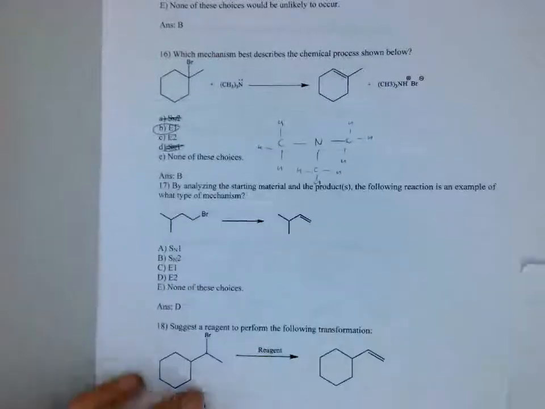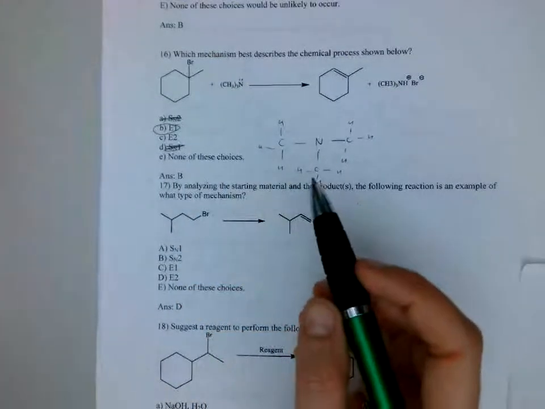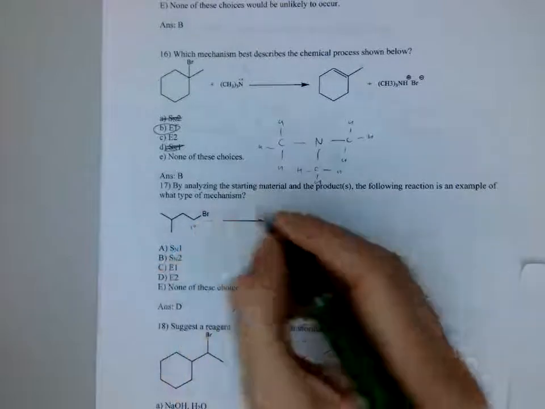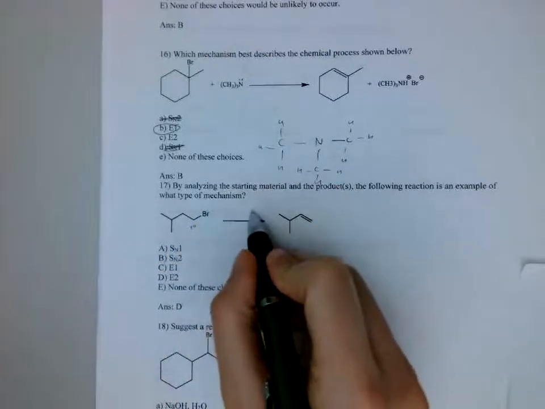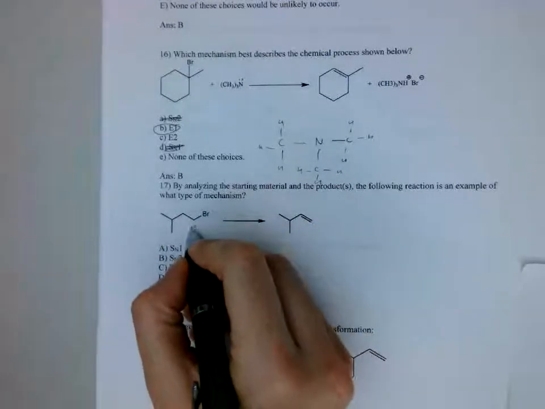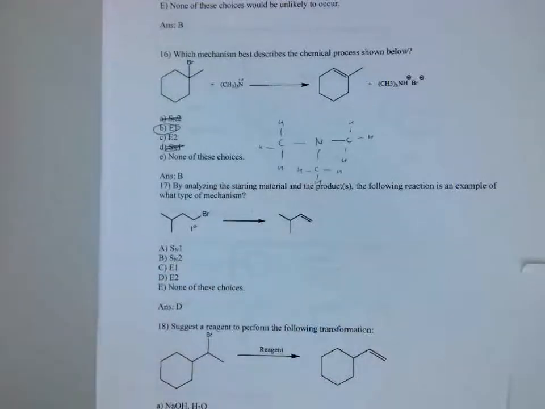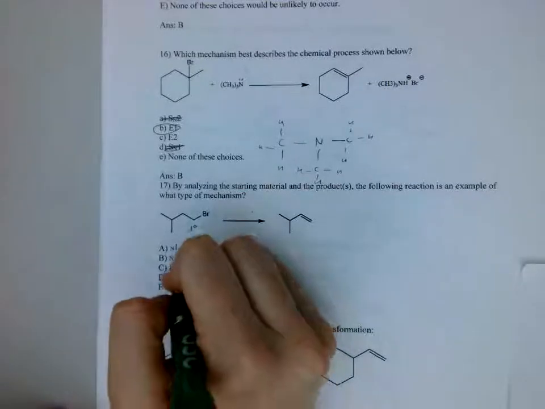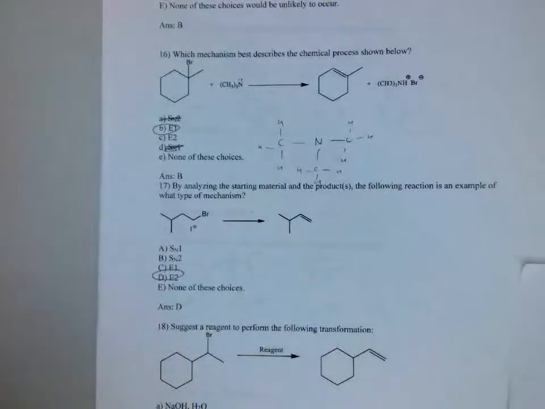Not being able to look at the nucleophile makes me think the only thing we have left to look at is the leaving group, and the leaving group is primary, and you're never going to see primary for an SN1 or an E1 because it has to form a carbocation. So the right answer choice is going to be E2.